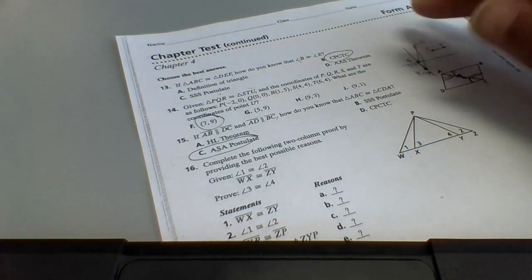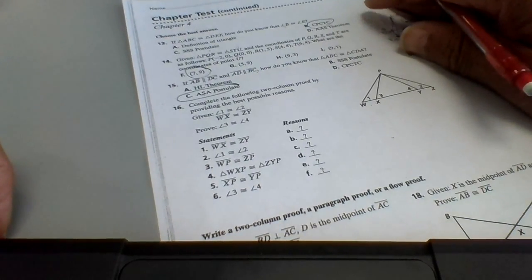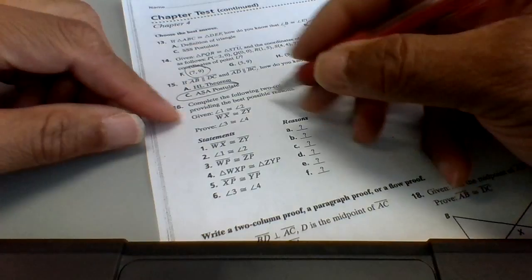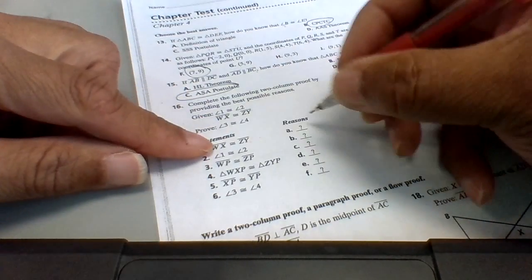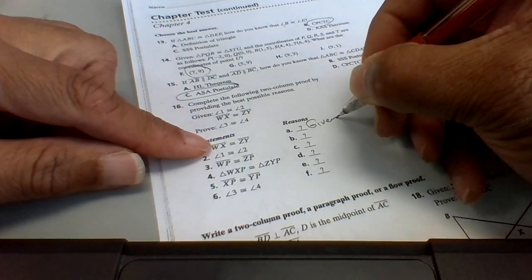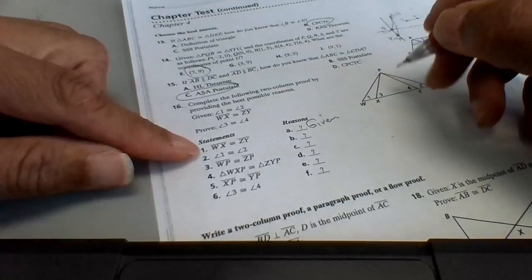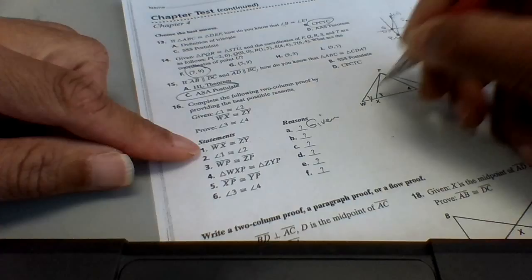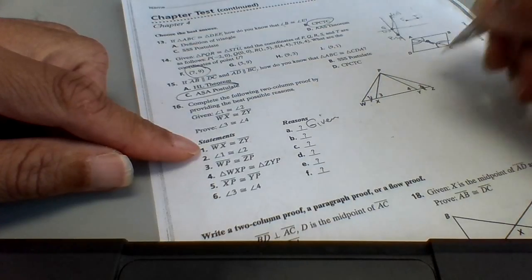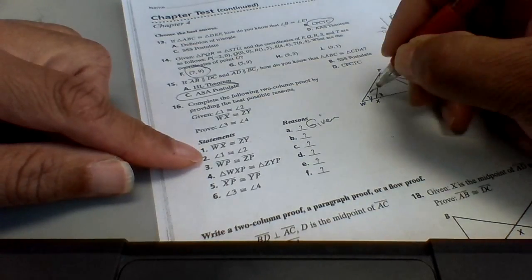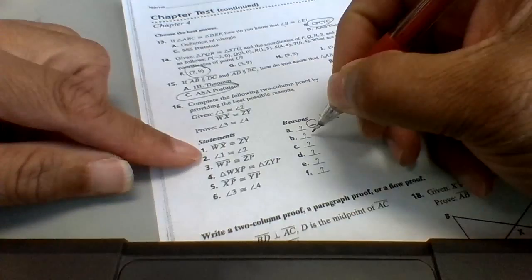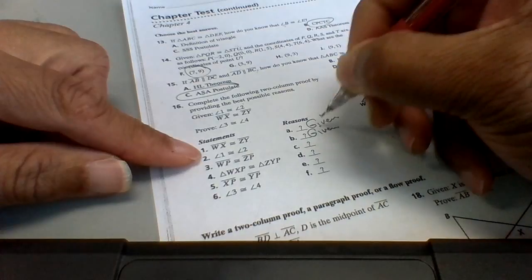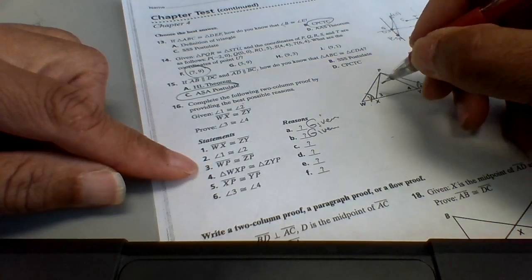Problem number 16. You have to tell all the reasons here. So WX is equal to ZY, that's given to you. And angle 1 is equal to angle 2, that's given to you here, so given.